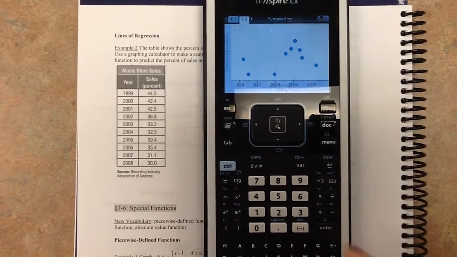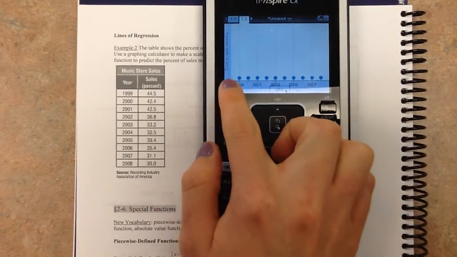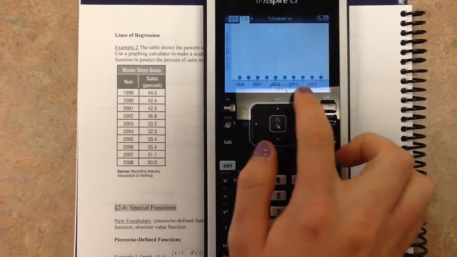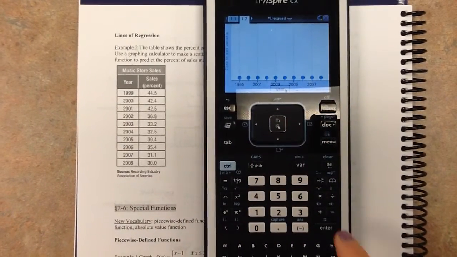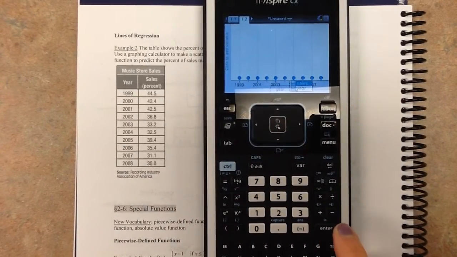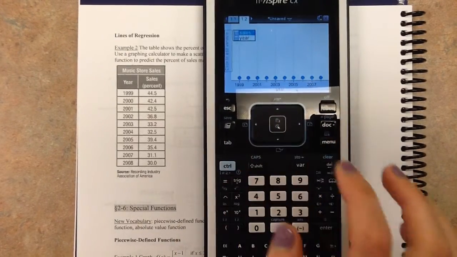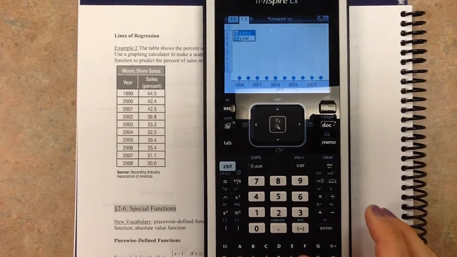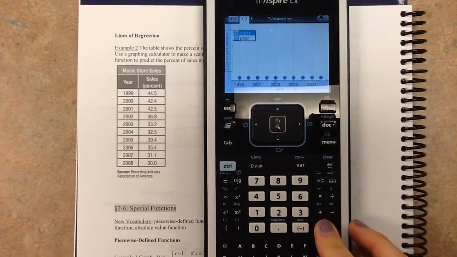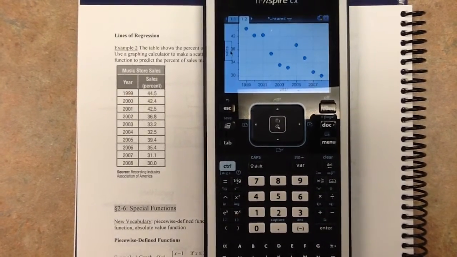It's actually pretty cool. So there it goes. Now it's all organized along the x-axis. You have all those years typed in. Now hit enter again. Go over here, click down, or you can hit enter, and then select sales. And now it'll organize itself into a line. So it looks like that.